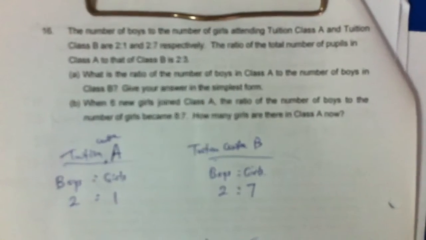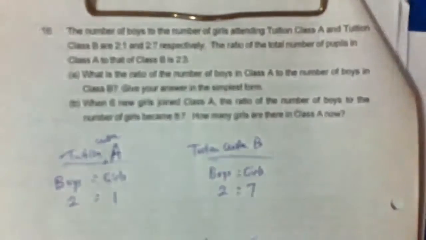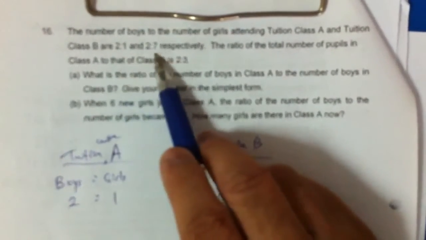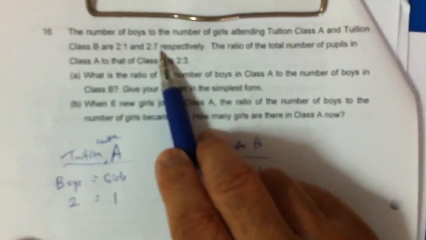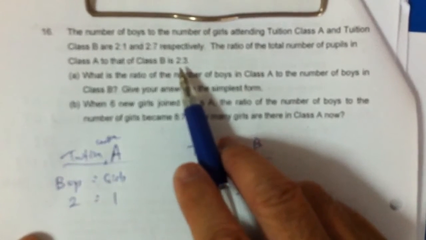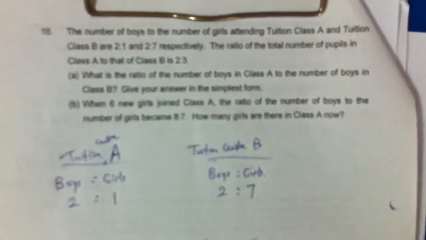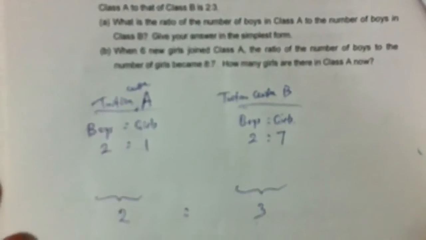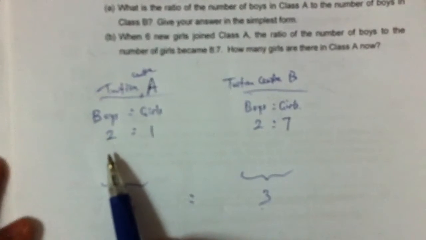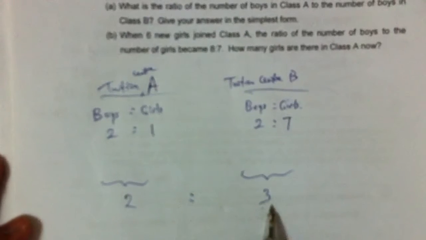Alright, so this question is about tuition center A and B having different numbers of boys and girls in a ratio of 2:7 and 2:1, and the totals of the number of students in tuition center A to tuition center B is 2:3. So this is how I approach it. The ratios are as follows: 2:1, 2:7, and the totals are 2:3.